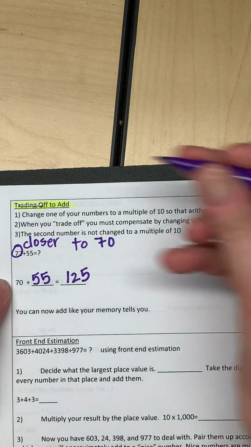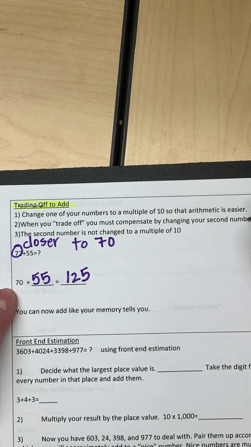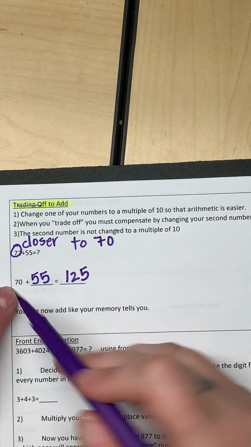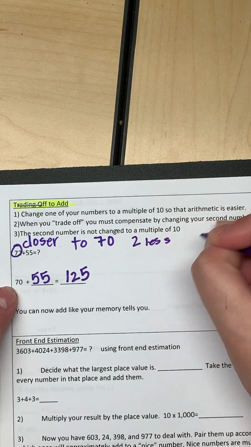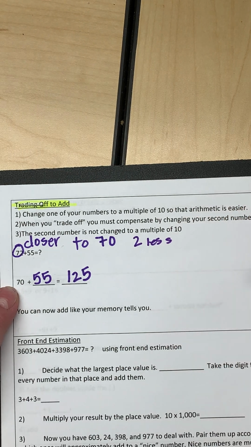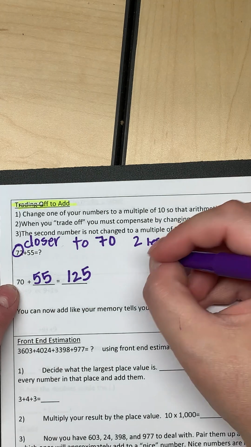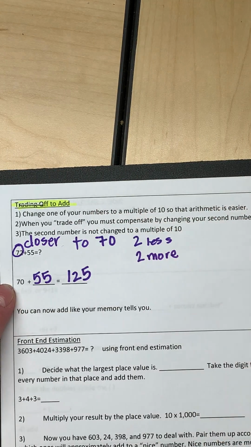And then it says when you trade off, you must compensate by changing your second number. So my first number went to a 70, and that's 2 less than 72. So now my second number is going to change to 2 more than 55.